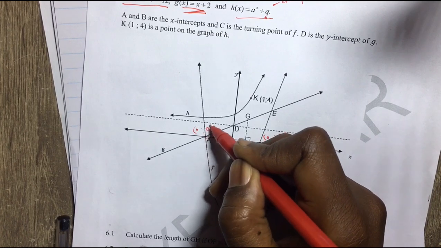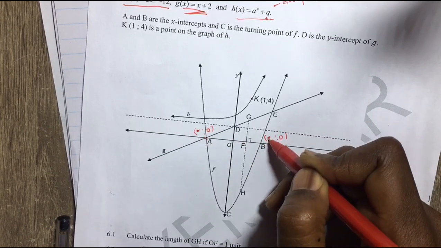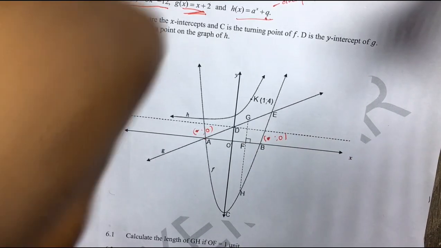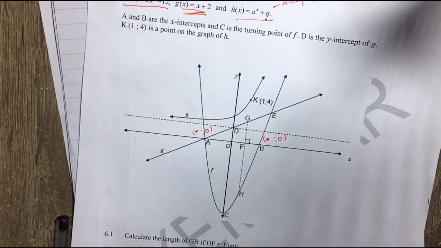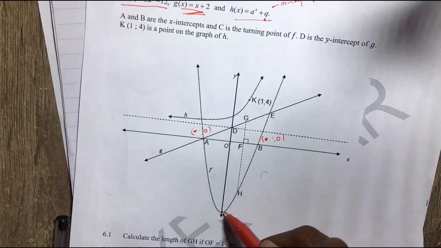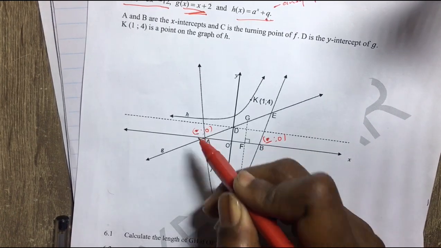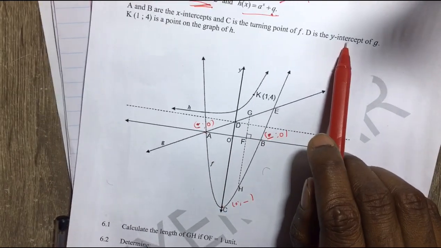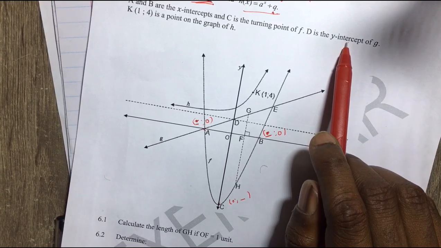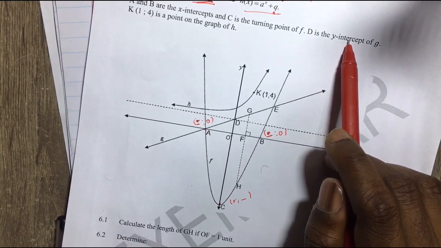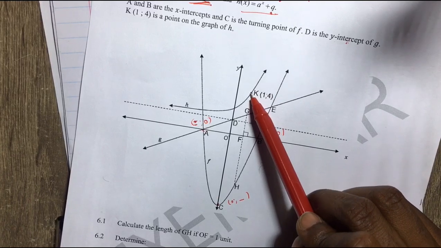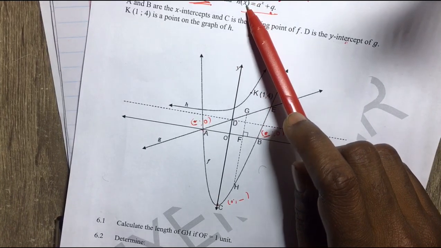We know the value of y, we don't know the value of x, because at an x-intercept, y is 0. Here, we know that x is 0. We don't know the value there. D is the y-intercept of g. K is 1 and 4 on the point of h, which is this exponential graph.